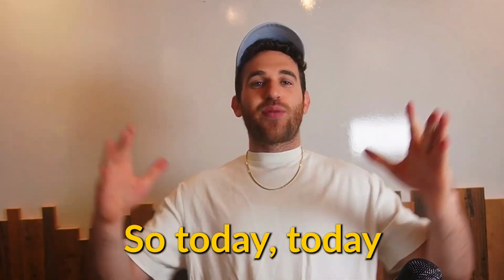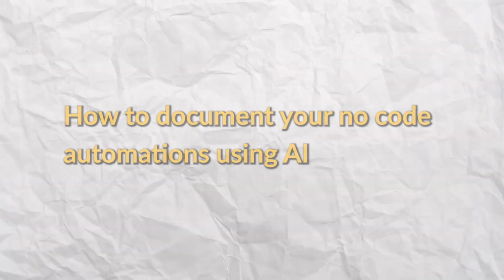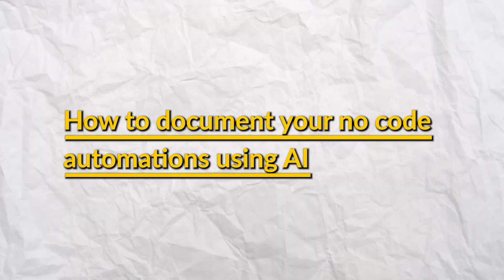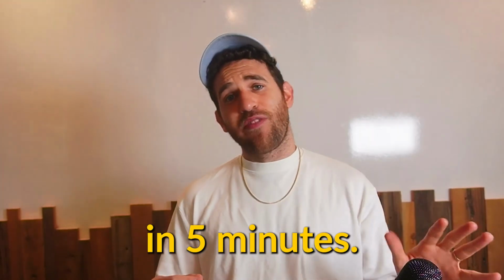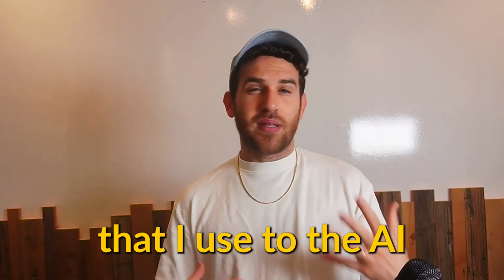So today I am going to show you how to document your no-code automations, obviously using AI. It's going to be a 3-step scenario, really simple. We're probably going to build it in 5 minutes. I'll drop down below the prompt that I used for the AI.